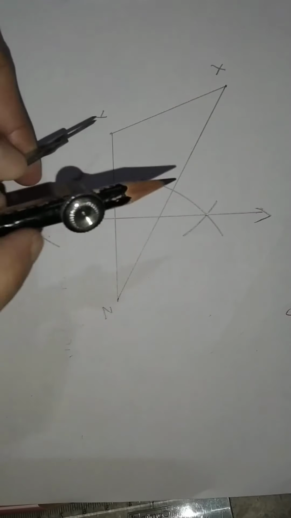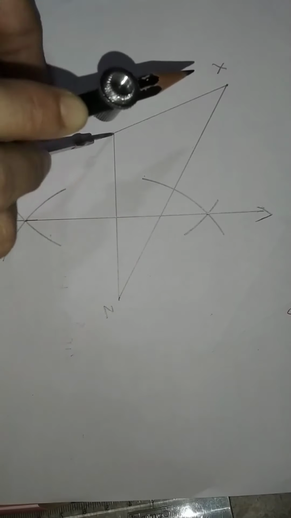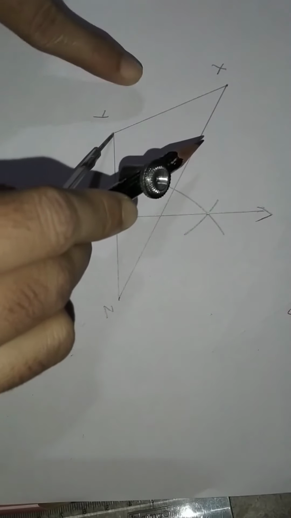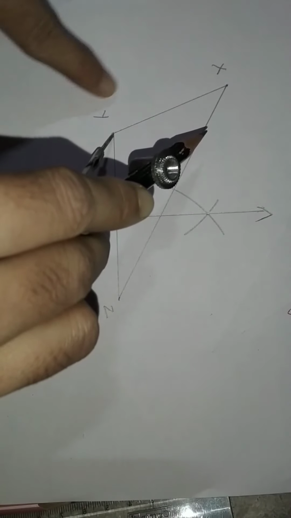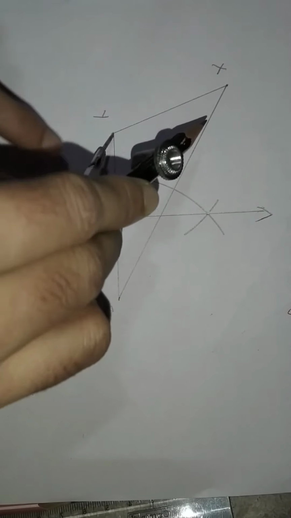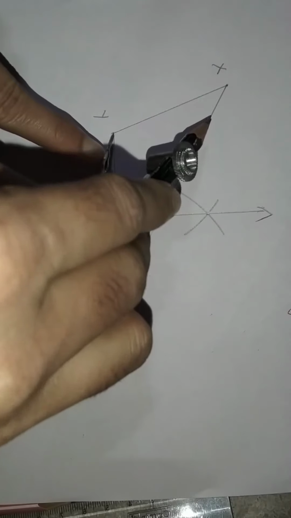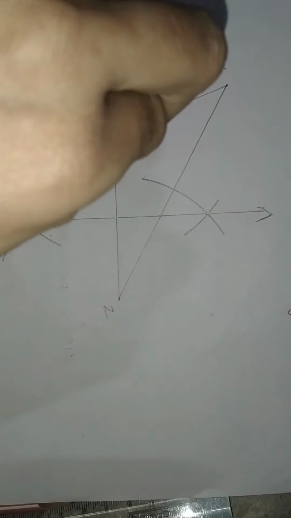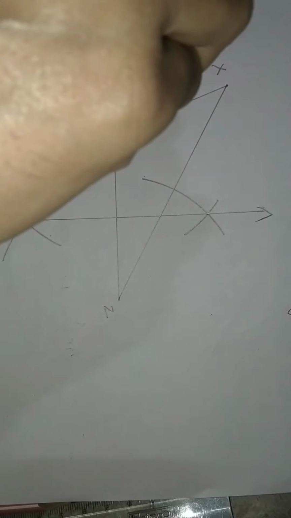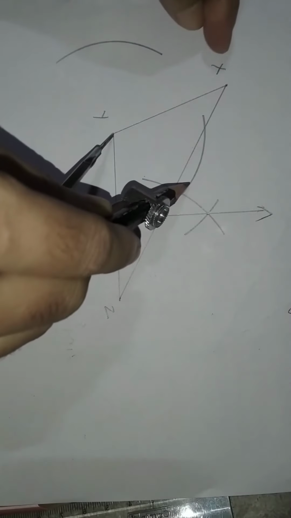Now we will bisect segment XY. Again take a little bit more than half of the distance in your compass. Draw two arcs on either side of segment XY.